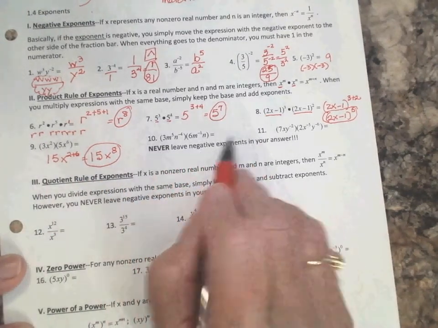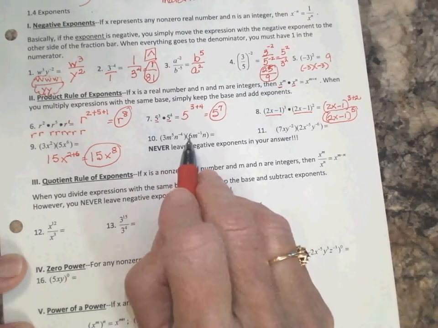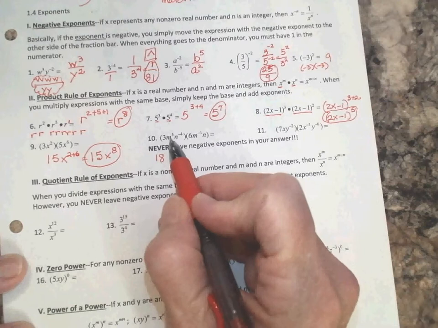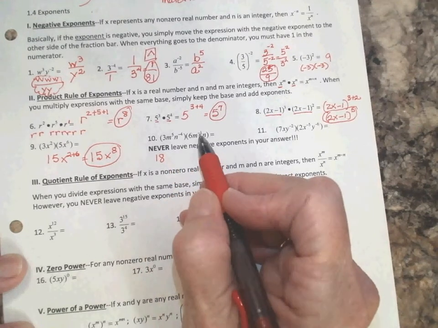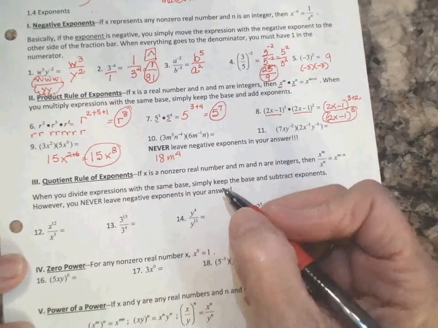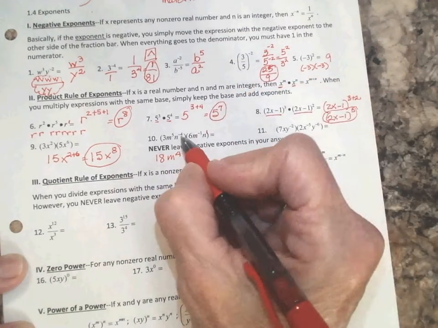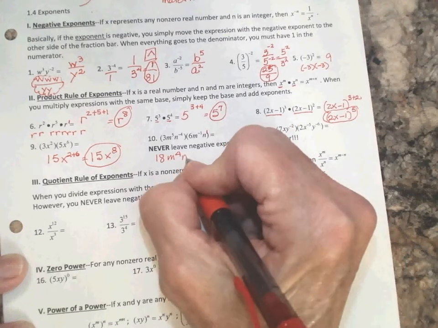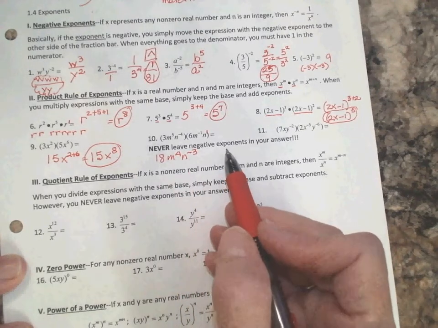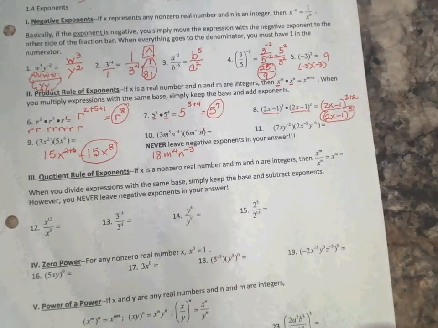Now, if I multiply these, I'm still going to add my exponents together on the variables that are alike. So 3 times 6 is going to give me 18. For m's, I have a positive 5, and then I have a negative 1. So 5 minus 1 would be m to the 4th. And here on the n's, I have a negative 4 and a positive 1, which would be n to the negative 3. Now, you can never leave negative exponents in your answer. And the only one that has a negative is this one right here.